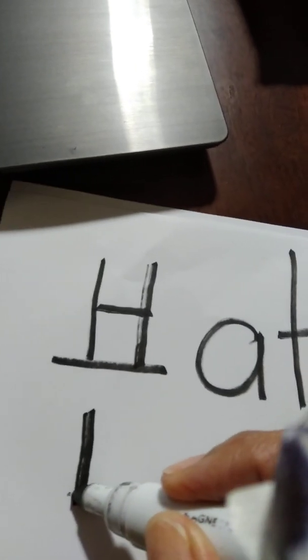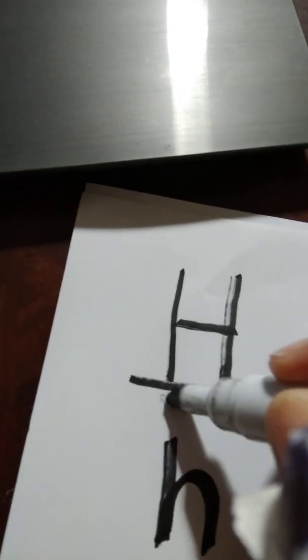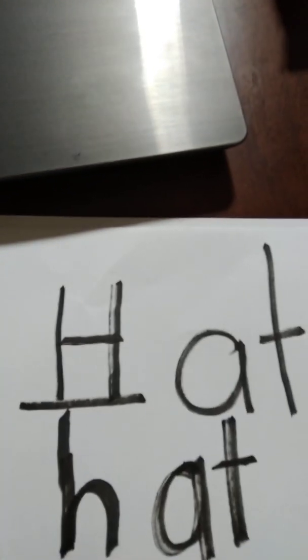Huh. At. Now it's complete. Huh. At. Hat. And I could also write it with a capital H or a lowercase h, uppercase or lowercase, it makes the same sound.